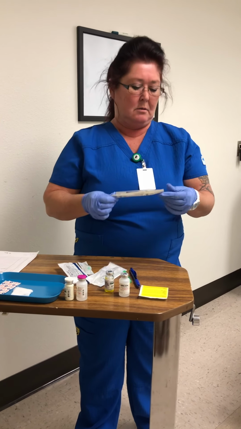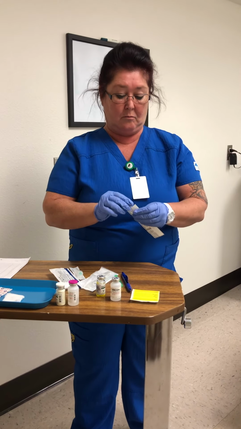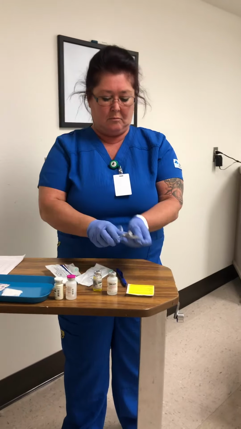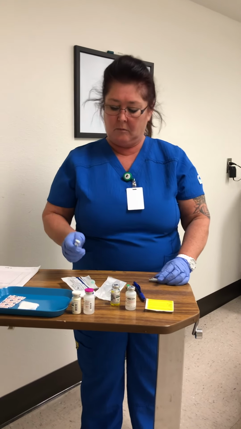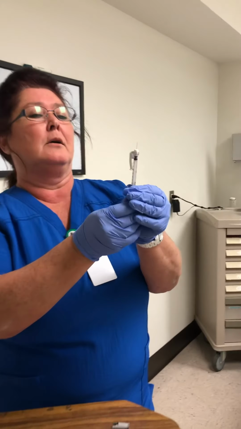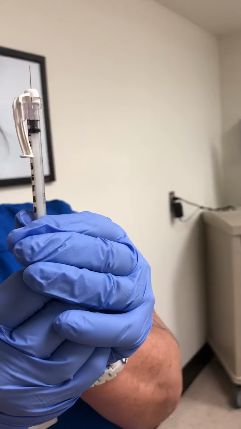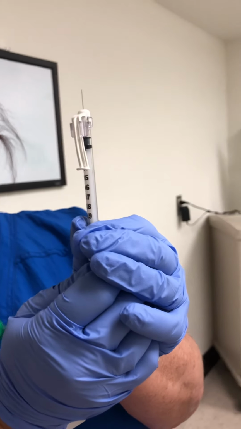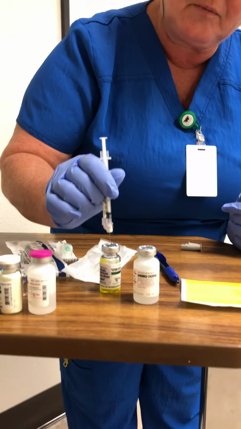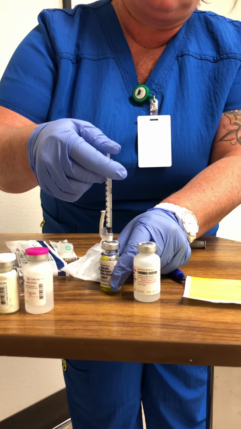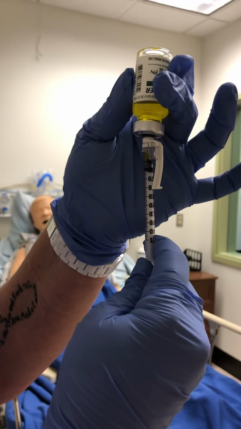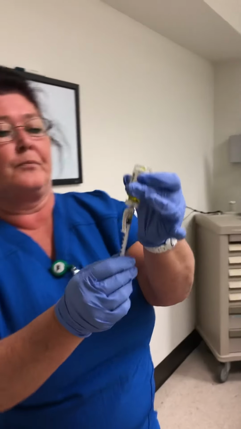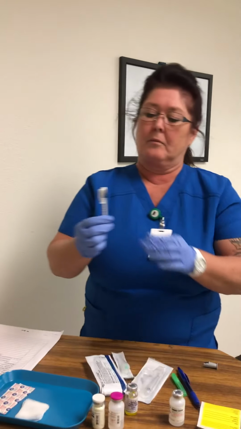So now I'm going to take my TB needle and we are going to draw 0.1 mils. So first thing I'm going to do is draw back 0.1. And I'm going to insert, pushing in the air, tipping up, and drawing 0.1 mil. I will tap out any air bubbles.